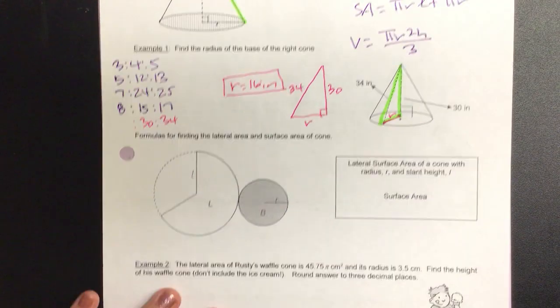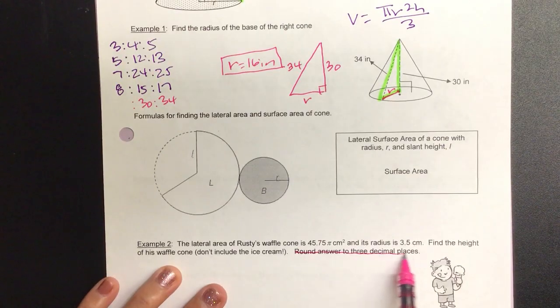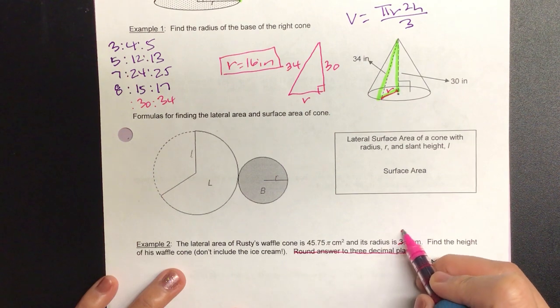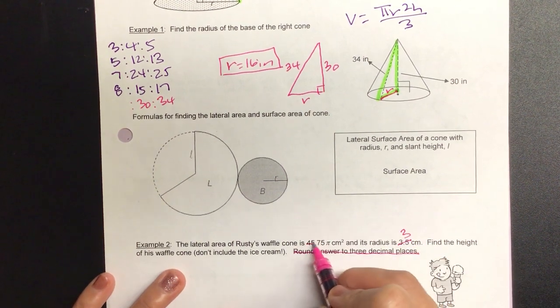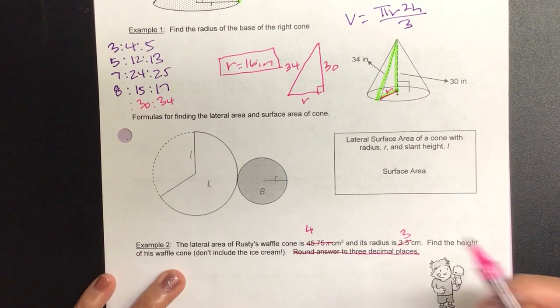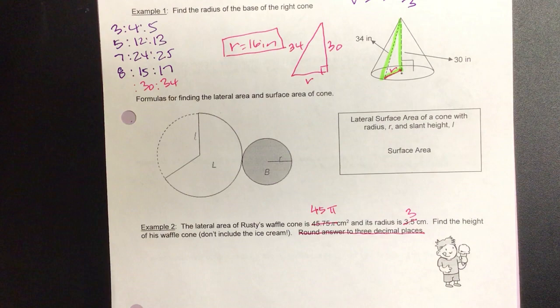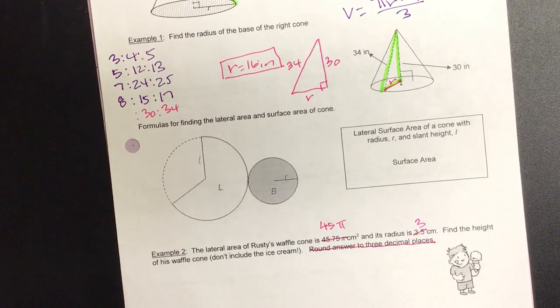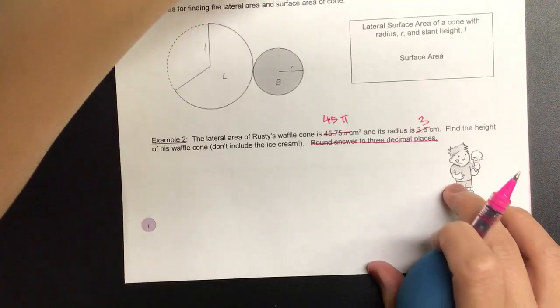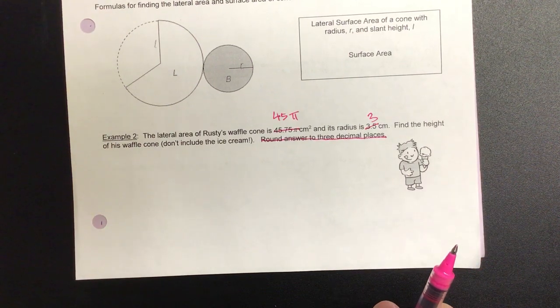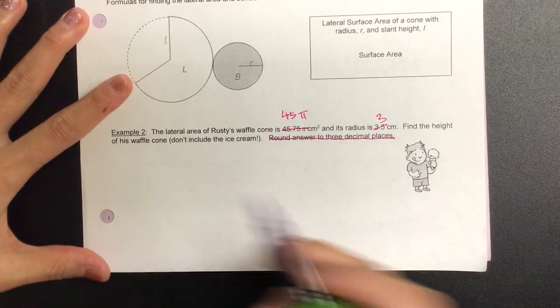On number 2, cross off something for me. We are not using a calculator. So I'm going to make this number pretty. Let's make the radius 3. And let's make the lateral area 45 pi. Sam, let's read. The lateral area of Rusty's waffle cone is 45 pi centimeters squared, and its radius is 3 centimeters. Find the height of this waffle cone. Don't include the estimate.